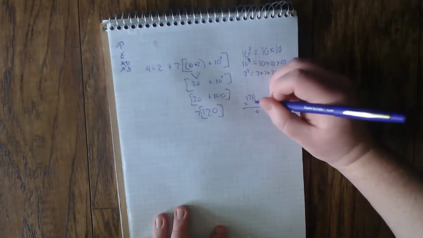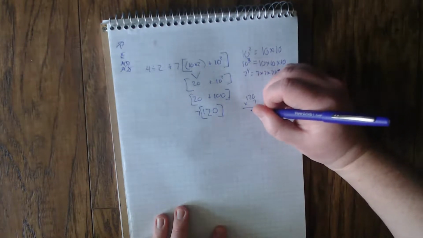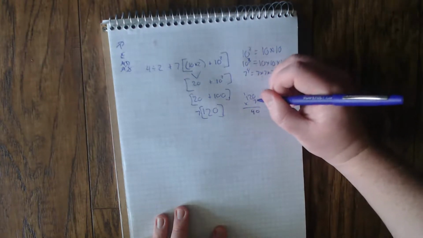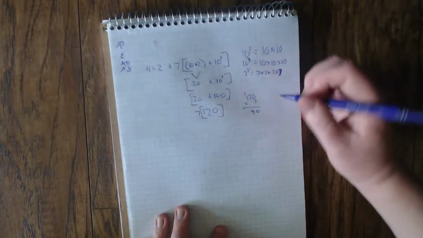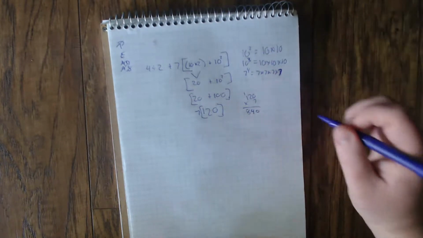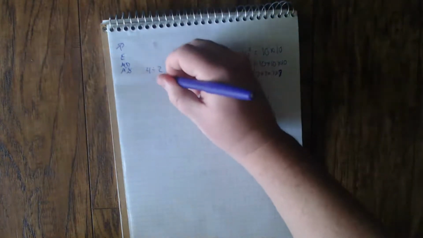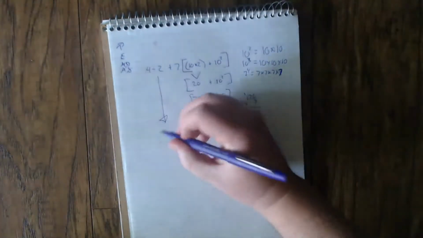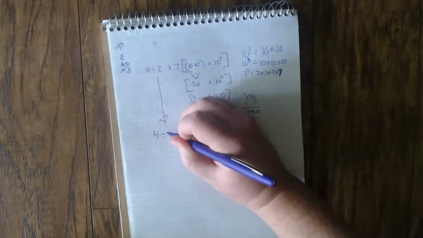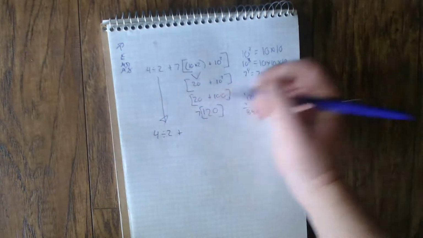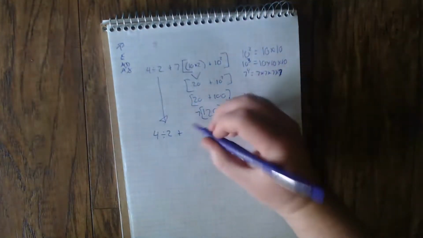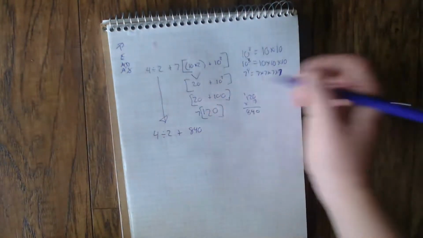We have 7 times 0 is 0. 7 times 2 is 14. So we have 4. Regroup that 1. 7 times 1 is 7 plus 1, 840. Okay, so now we have, if we bring our whole problem back down here, we have 4 divided by 2 plus 840.